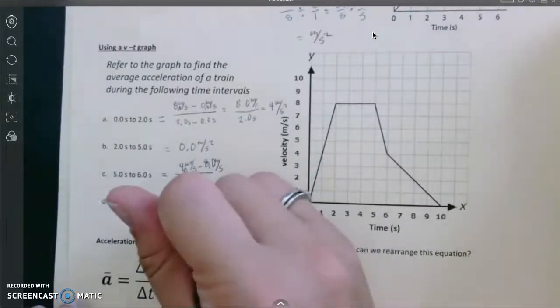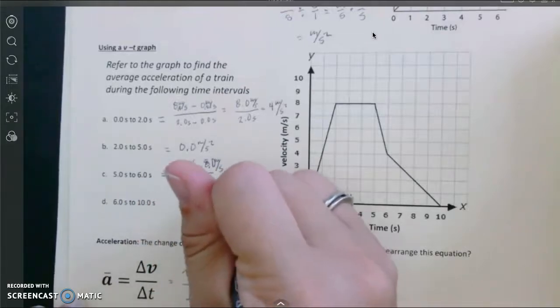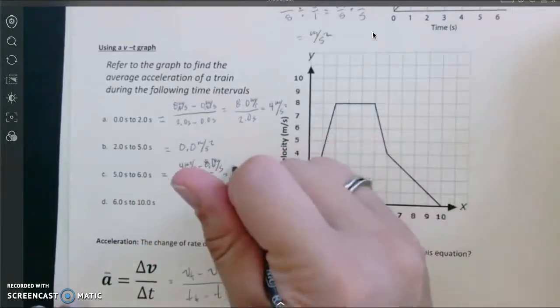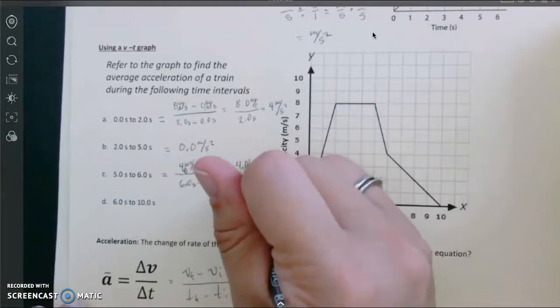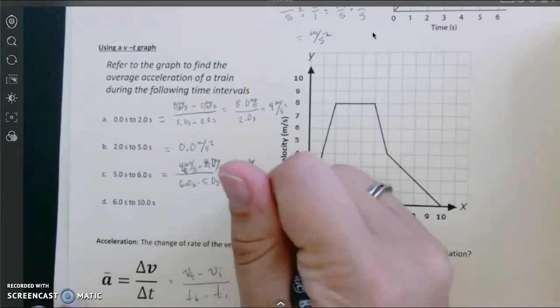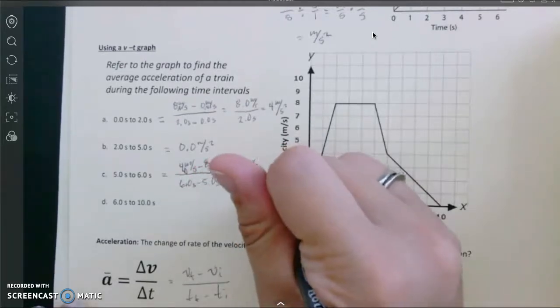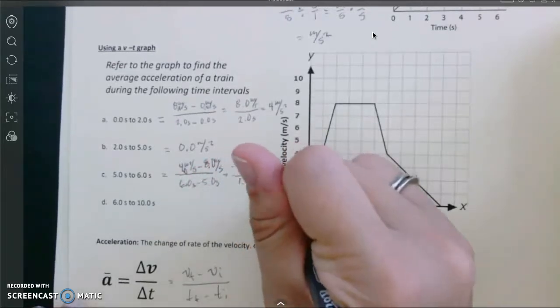And I'm dividing that by 6 seconds minus 5 seconds. Okay, so this would be negative 4 meters per second divided by 1 second, or I'd have a negative 4 meters per second squared.